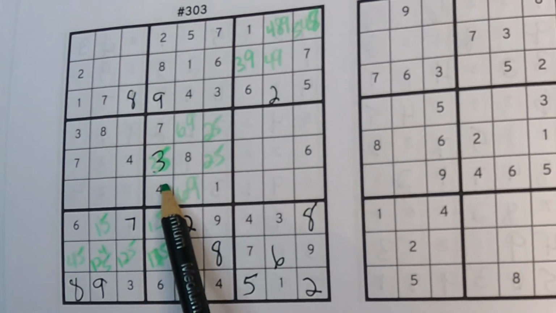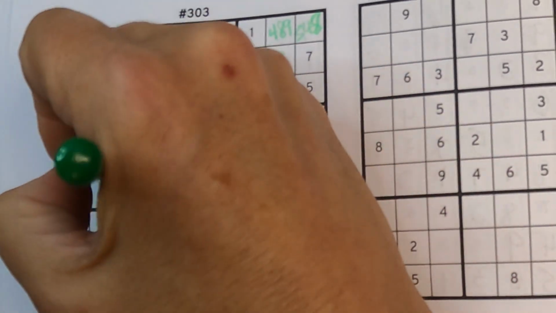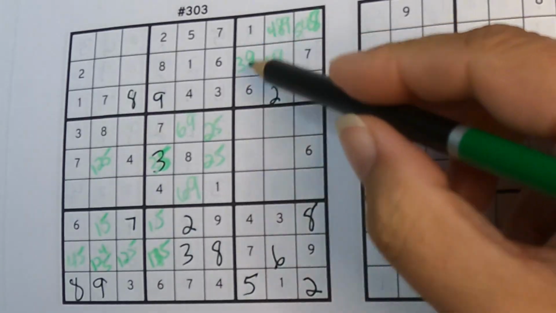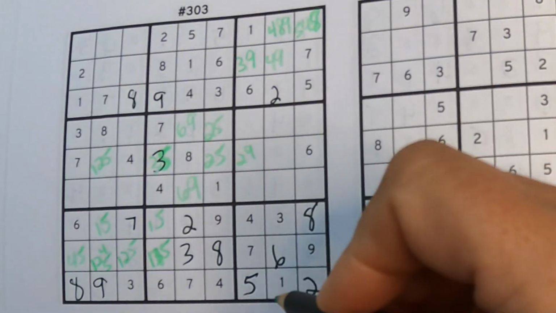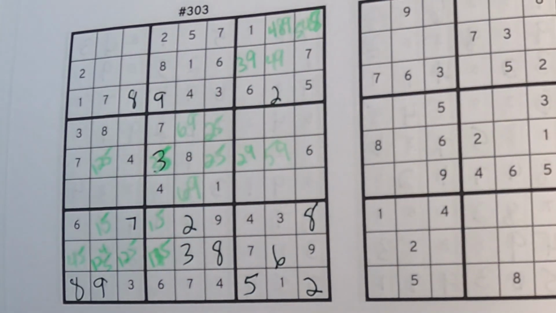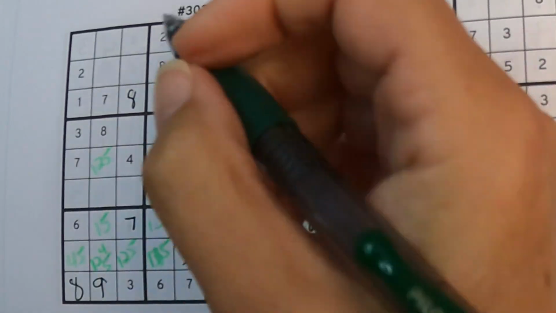For this row, we're missing 1, 2, 5, and 9. We've got a 9 here, so 1, 2, 5. 1 and 5 here, so 2, 9. 1 and 2 here, so 5, 9. If we look at that row now, the only place the 1 can be is here.